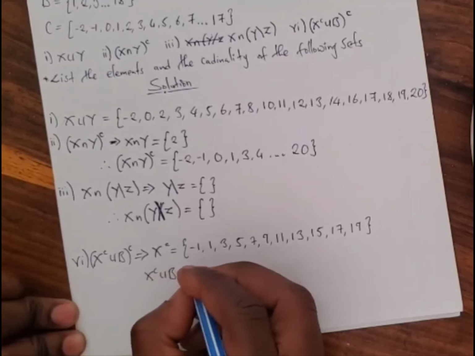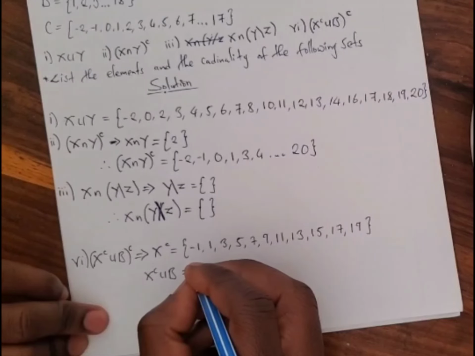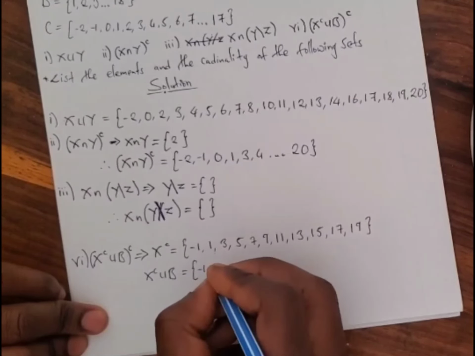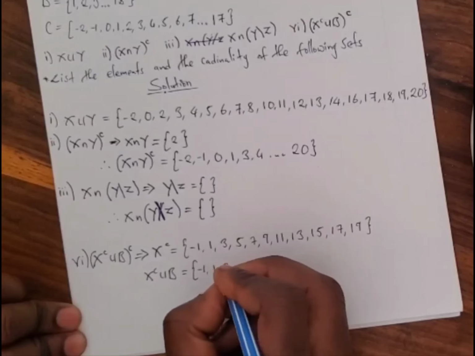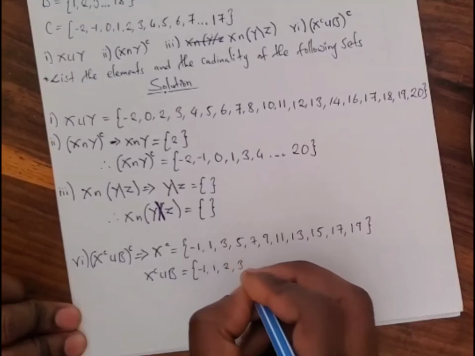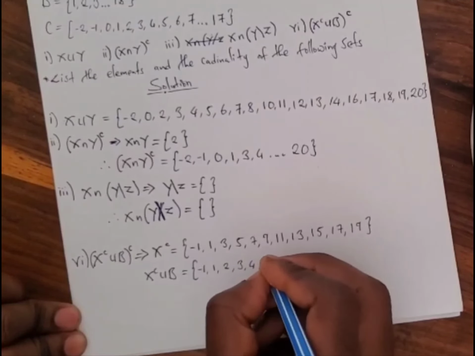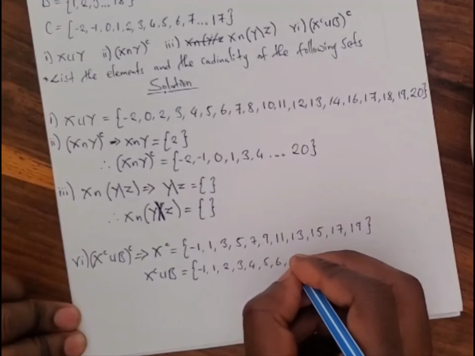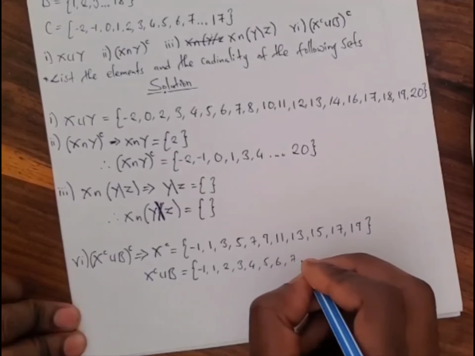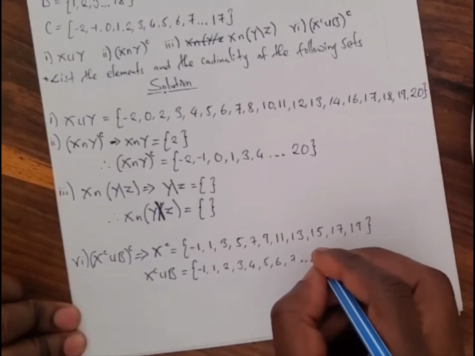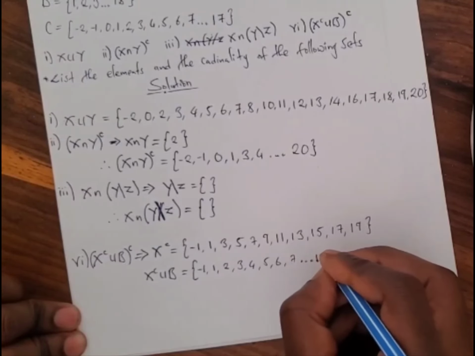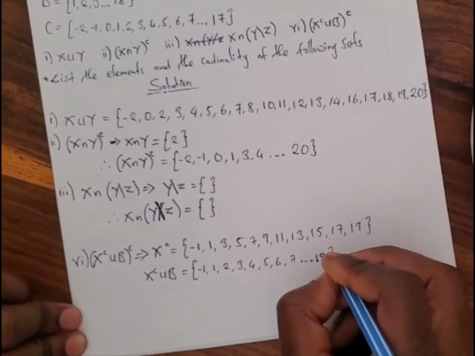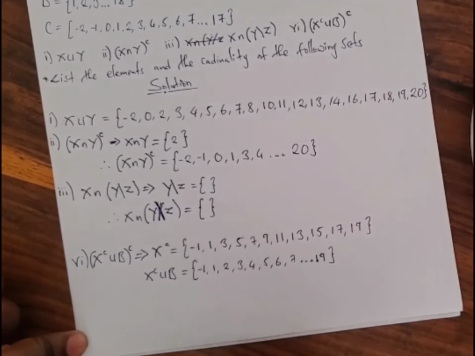So we say x complement union B is -1, 1, 2, 3, 4, 5, 6, 7, up to 19. Up to 19. That is our x complement union B.